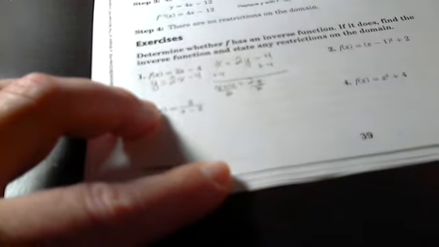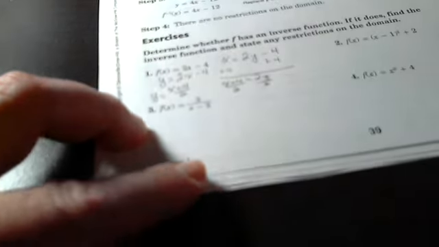Now, the big step is this. Take the y, put it where the x is. Take the x, put it where the y is. So now we have x equals 2y minus 4. And now what we're going to do is resolve this equation for y. We're going to add 4 to both sides. And then we have x plus 4 equals 2y. Finally, divide by 2. And we end up with y equals x plus 4 over 2.